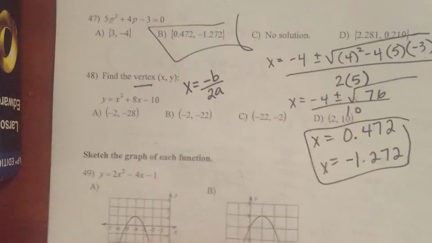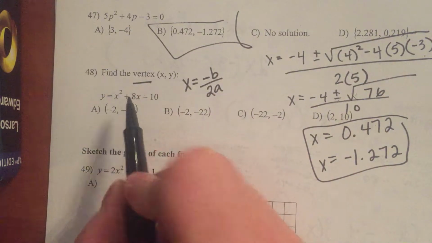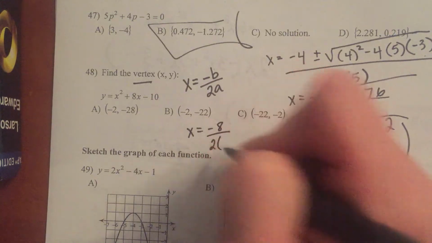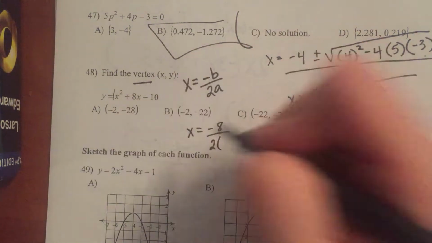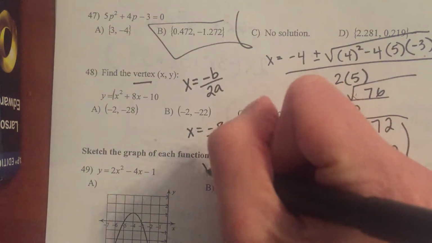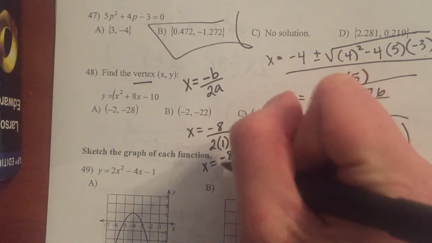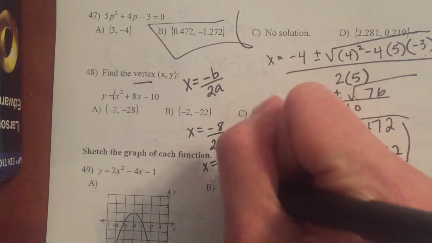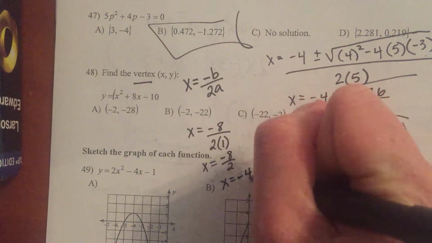Okay. All right, so b is 8, so the opposite of b is negative 8, divided by 2 times a. Well, a is 1. 2 times 1 is just 2, so you have negative 8 divided by 2. You can type that in your calculator or do it in your head. x equals negative 4. So that's the x value.